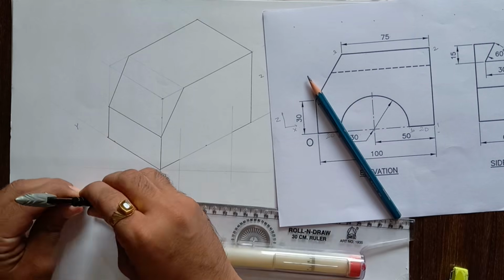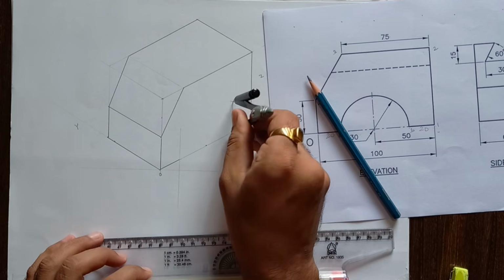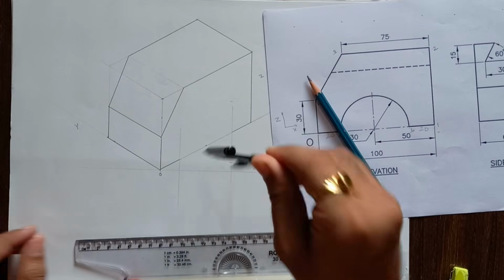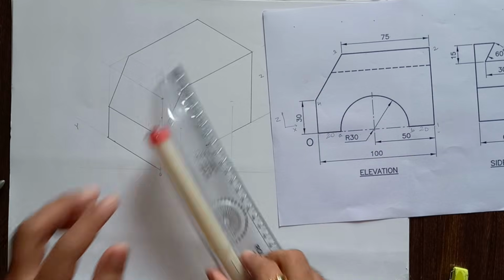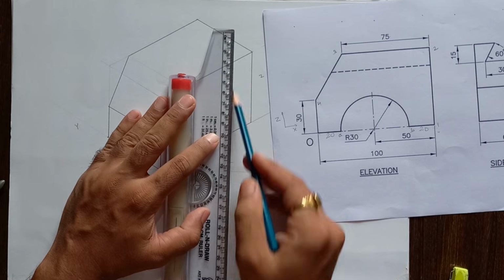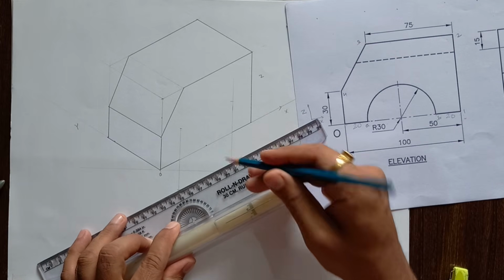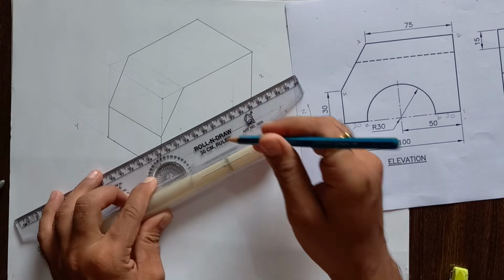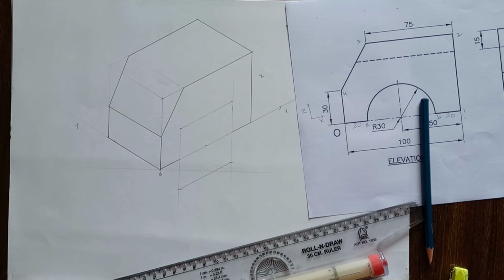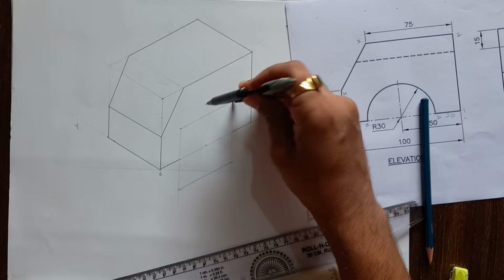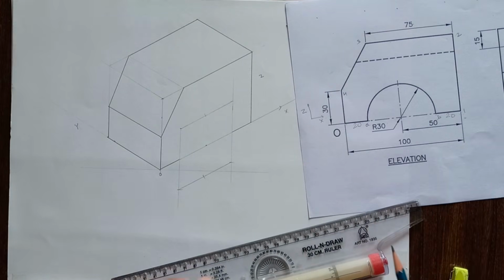Now measure 30 mm distance in the compass and mark an arc on this vertical line. Now here, adjust a ruler along the x-axis and complete a rhombus here. Now find the midpoint of these two remaining lines, and the midpoint is at 30 mm distance. Now here, this is a rhombus.